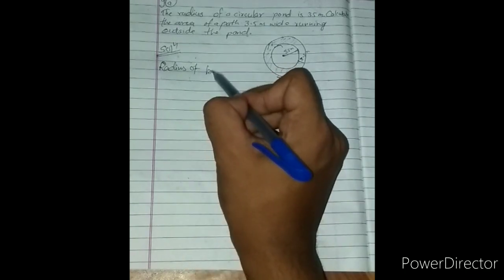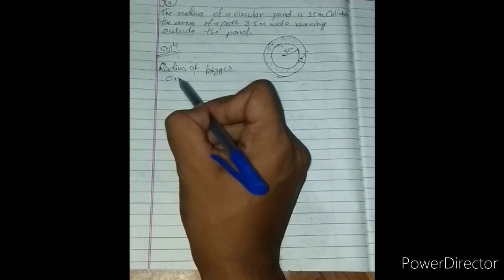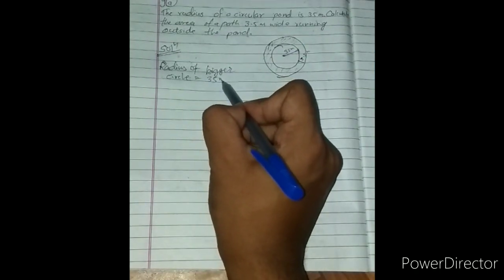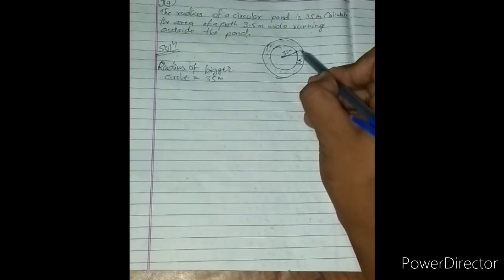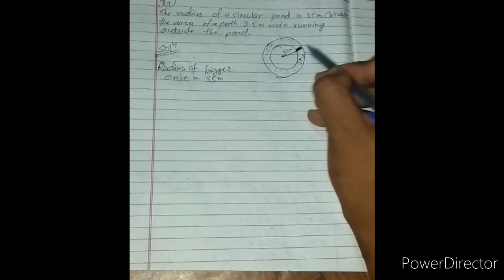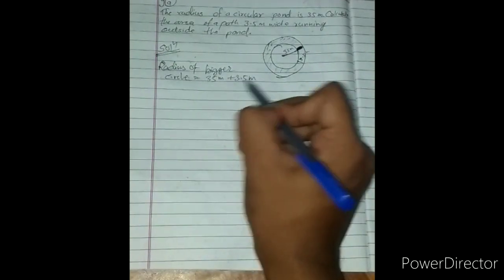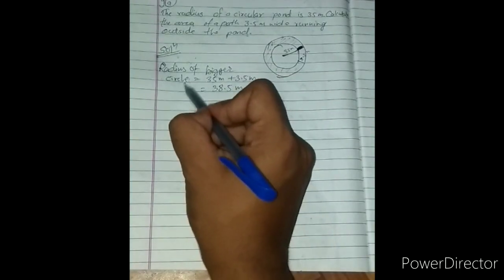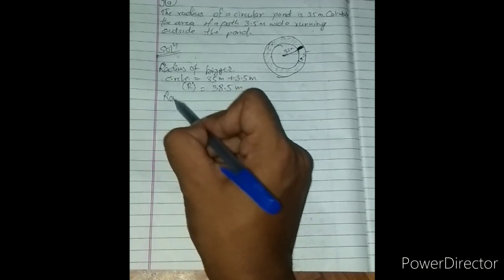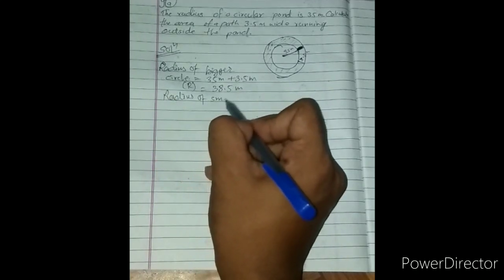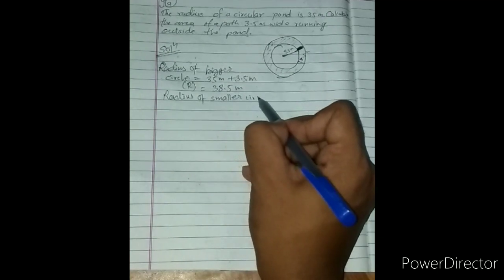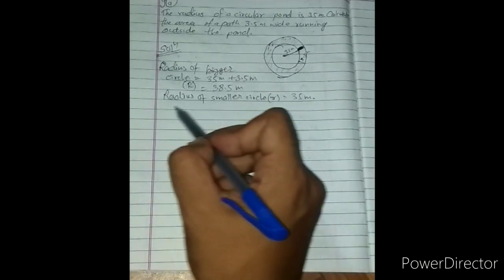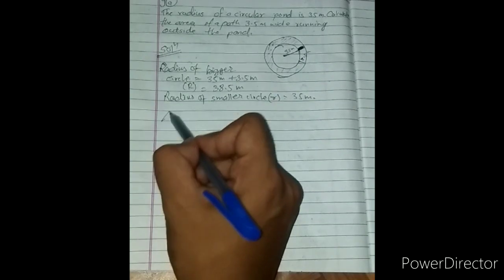What will be the radius of this bigger circle? 35 meter is the radius of the small circle, and this is 3.5 meter, so we can add 3.5 meter. 38.5 meter is the radius of the bigger circle. Let's represent it by R, and the radius of the smaller circle is given, 35 meter.